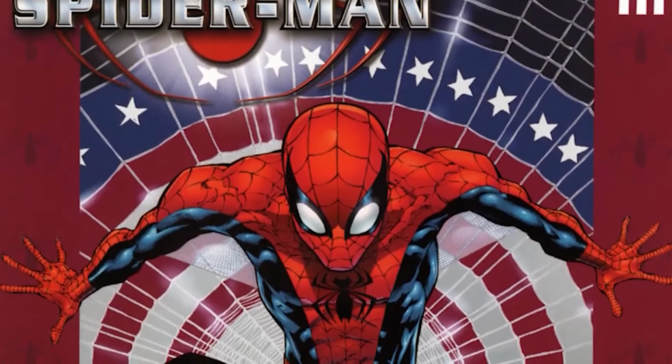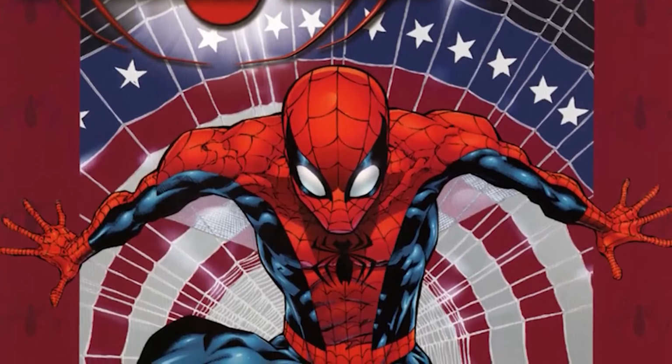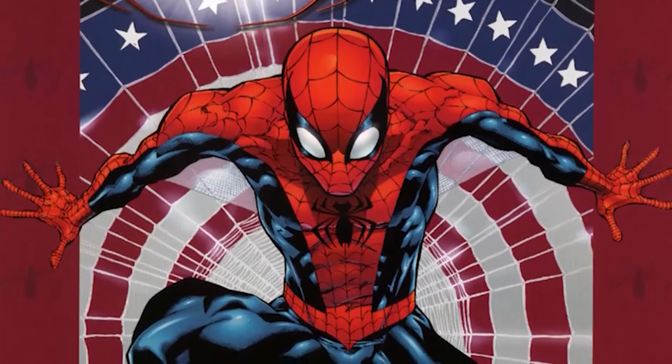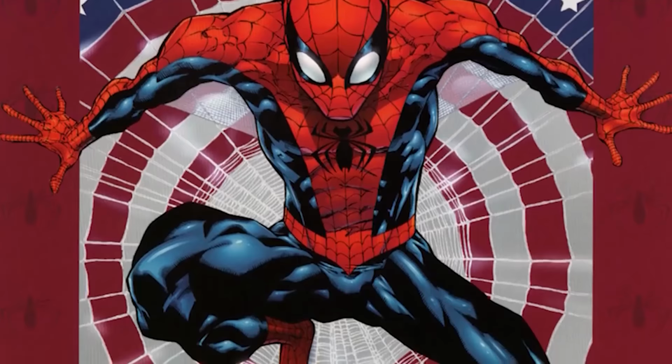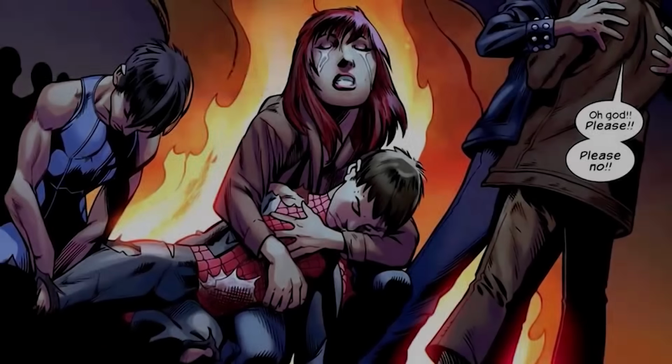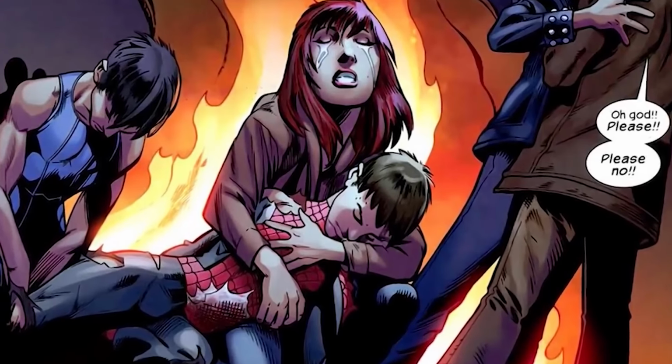But following the course of his publication history, somewhere around 160 issues or so, which this is far shorter than that. I think Miles Morales' stories probably total maybe 30 or 40 issues. It's not really that long at all. But following the publication history of Peter Parker, he eventually died.